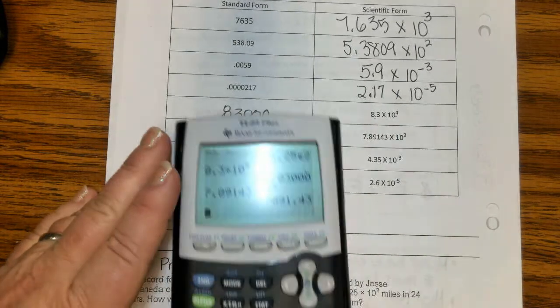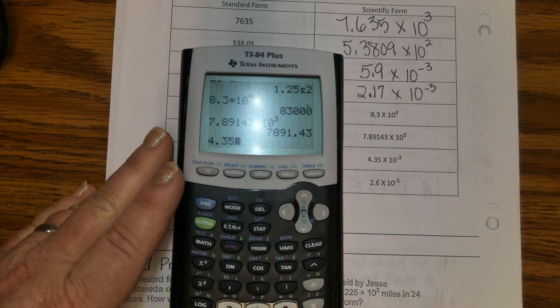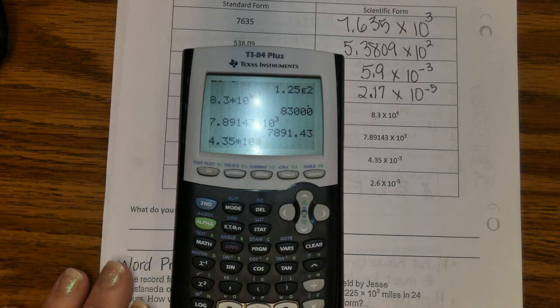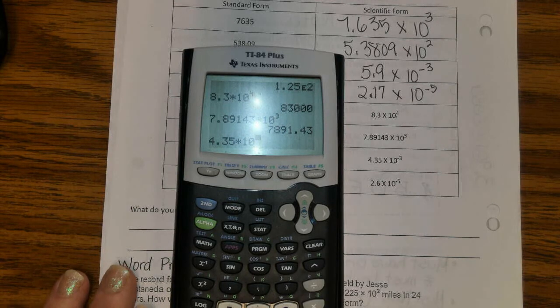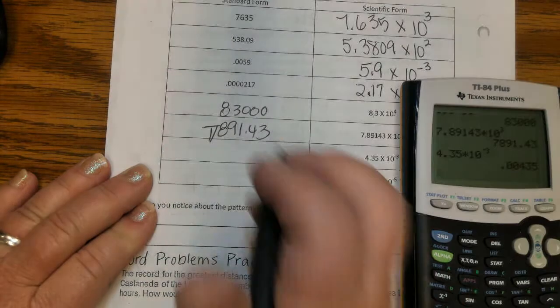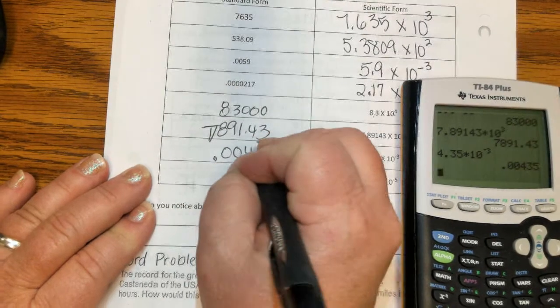Here we go. I'll let you do now 4.35, we'll do this one together, times 10. Now remember, power up. Now you have to use the negative key, not the subtract key. You've got to use the negative key, which is down there in parentheses next to the decimal point. So you use that, then you put your 3. Now you need to get out of exponent land, and you get 0.00435. Everybody got it? Anybody get stuck?